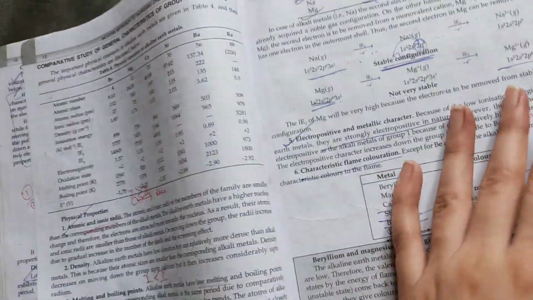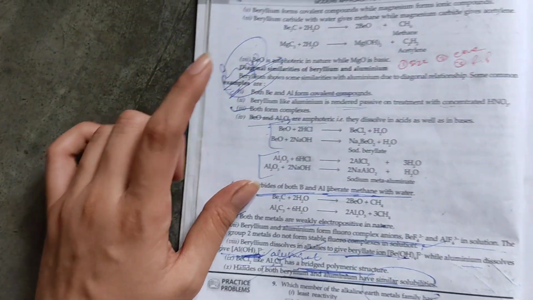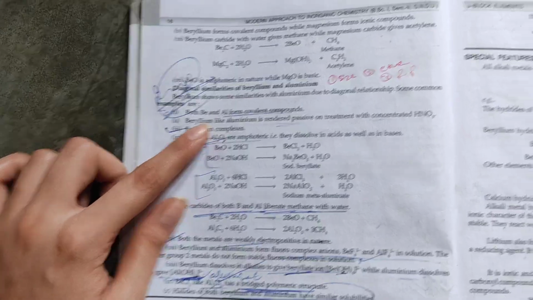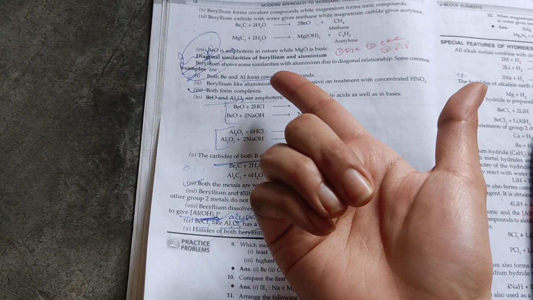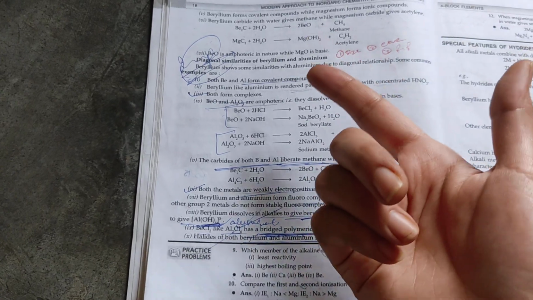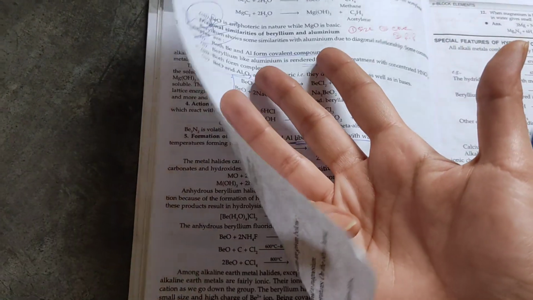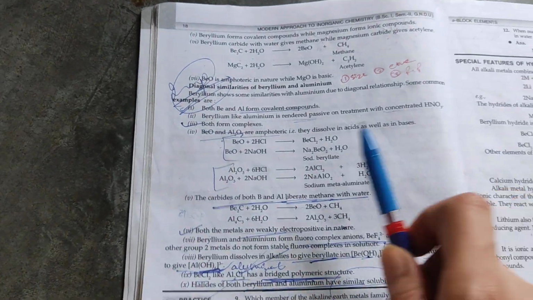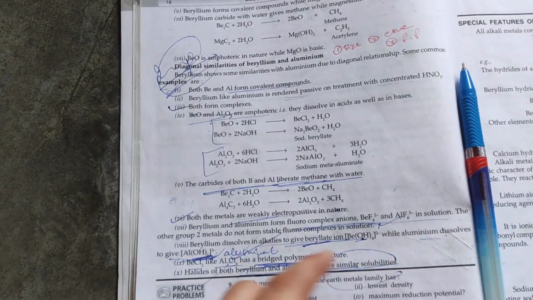Okay, now look at the same thing for beryllium and aluminium as well. They both form covalent character. You can write the same one as well. At first, atomic and ionic radii are the same. Okay, then you can write the point for same electronegativity, same polarizing power, and then your fifth point is for the covalent bond. So they both form covalent bonds.